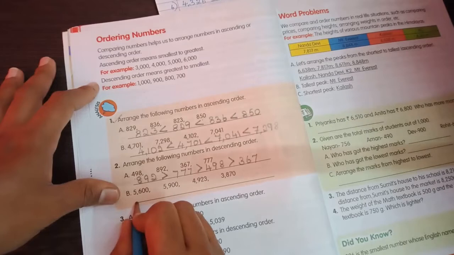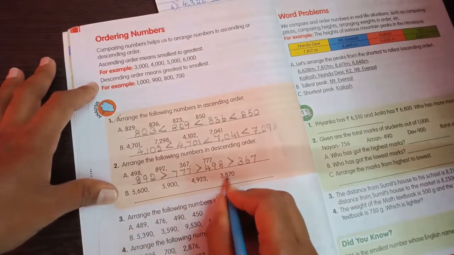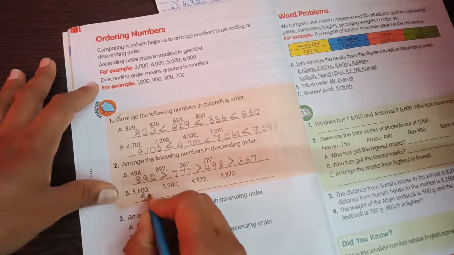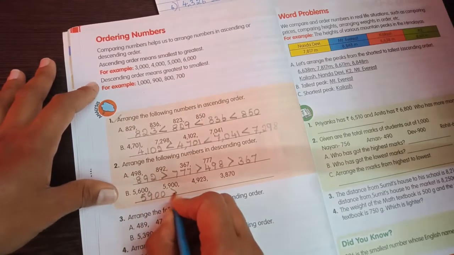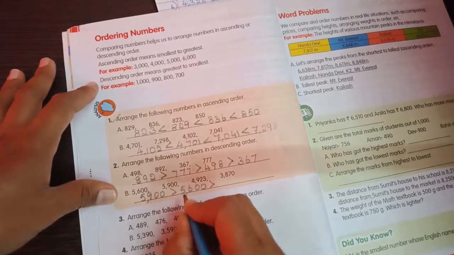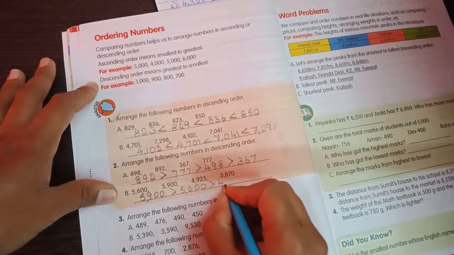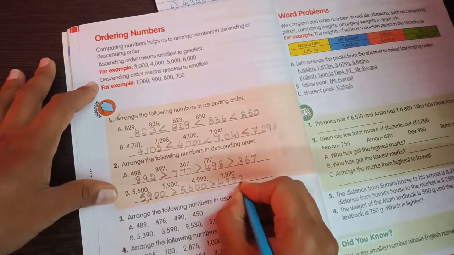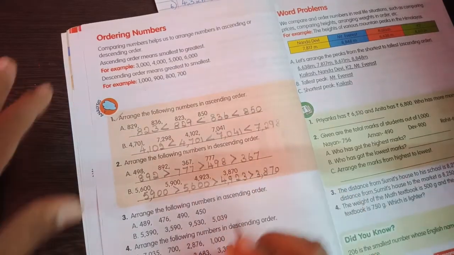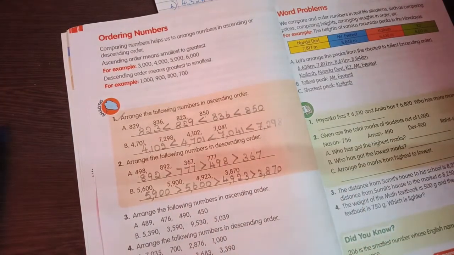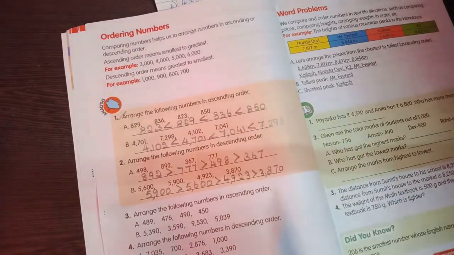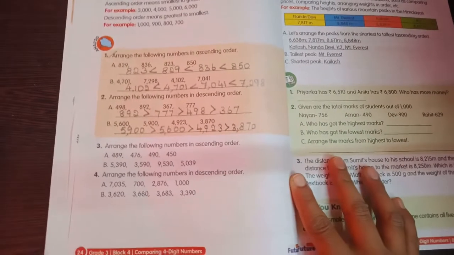Again we write the biggest number first, that is 5900, is greater than 5600, is greater than 4923, is greater than 3870. So this is how we have to arrange the numbers in ascending and descending order, right? Ascending means from small to big and descending means from big to small.